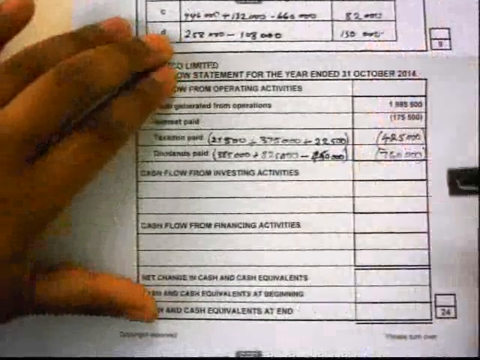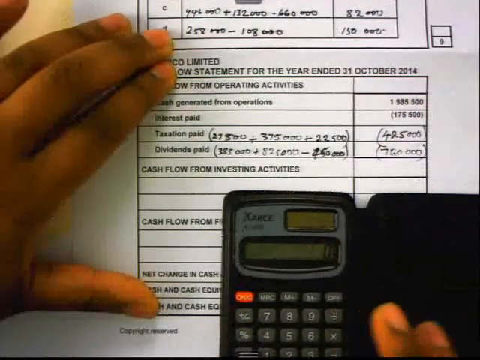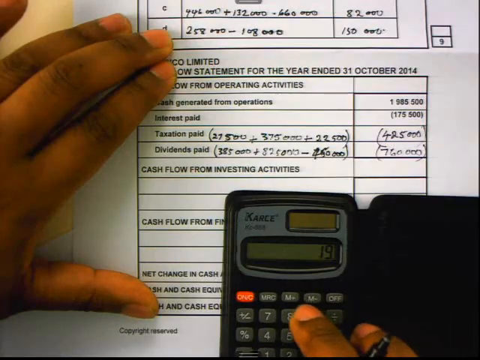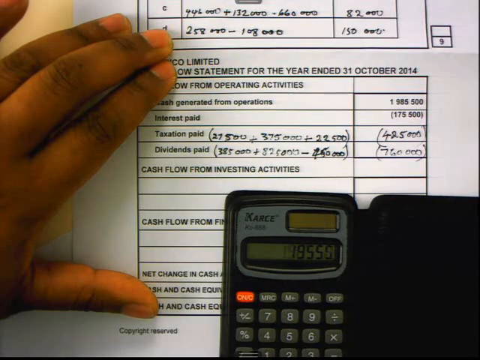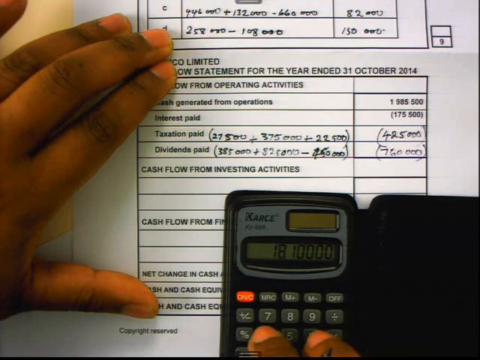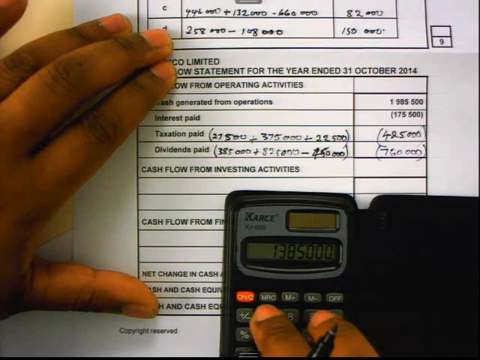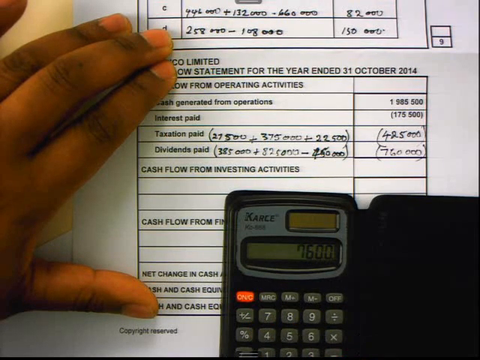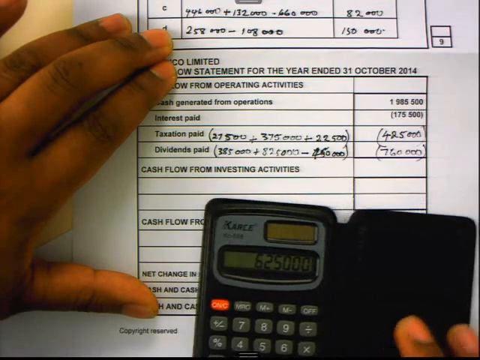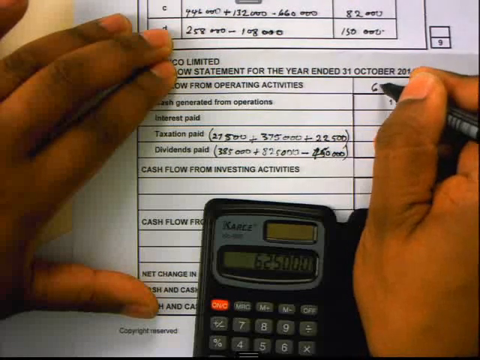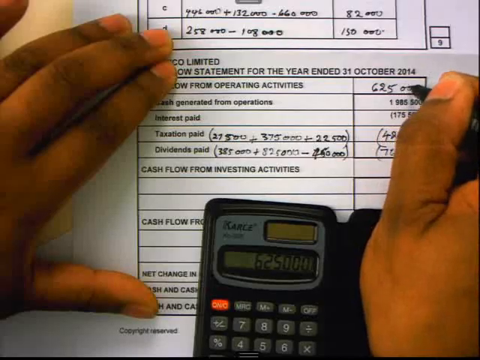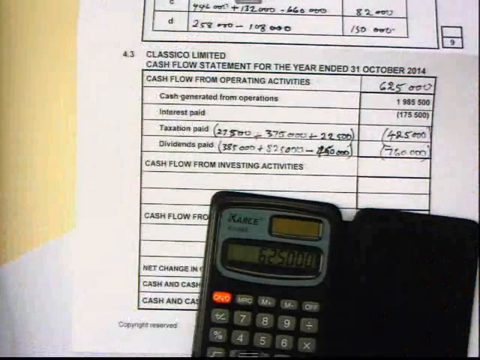Now, to get the amount for cash flow from operating activities, we are going to say 1,985,500 minus 175,500 minus 425,000 minus 760,000. That gives us 625,000.